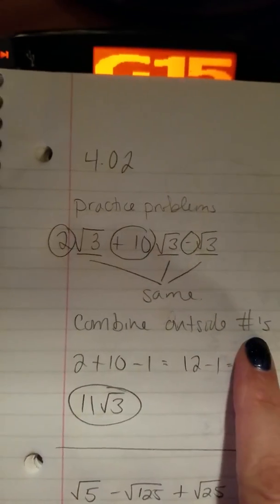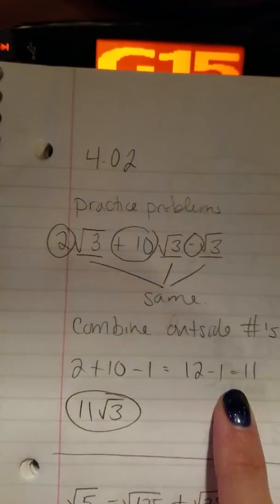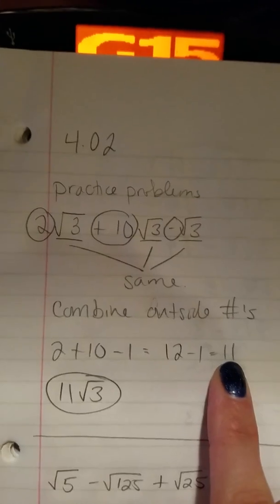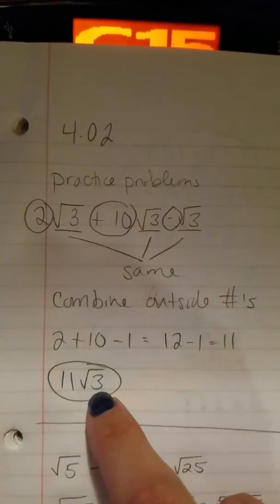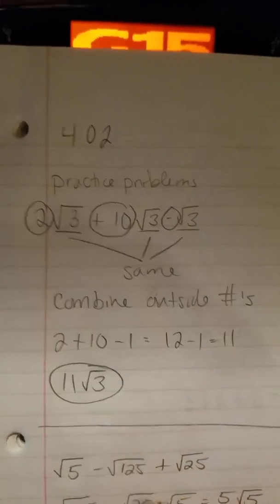So we combine the outside numbers. 2 plus 10 minus 1 gives us 12 minus 1, which is 11. So your solution is going to be 11 square root 3. So again, this is just like an x, same situation.